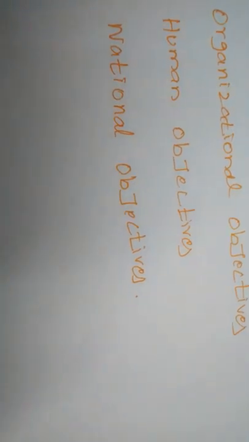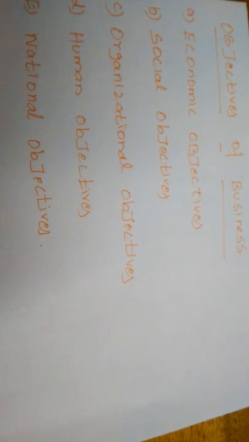The last one is national objectives. Every business must have the objective of fulfilling national goals and aspirations. Without the participation of individual business organizations, there is no national improvement.